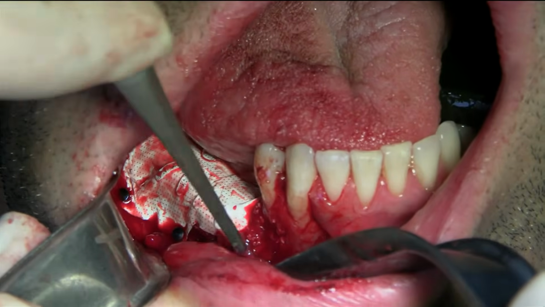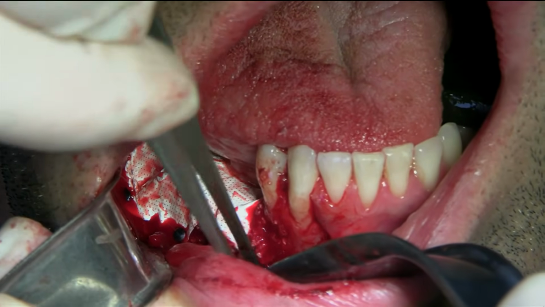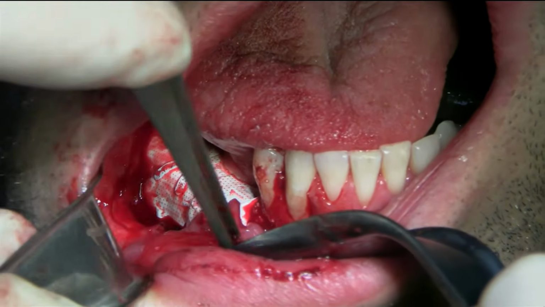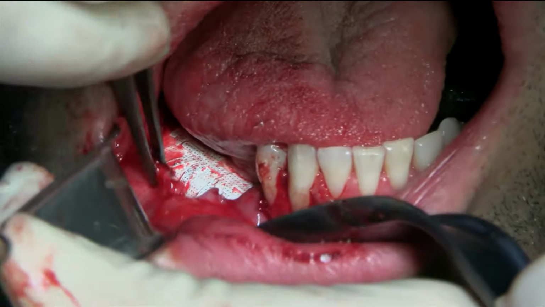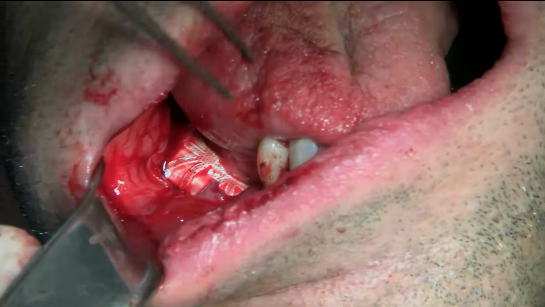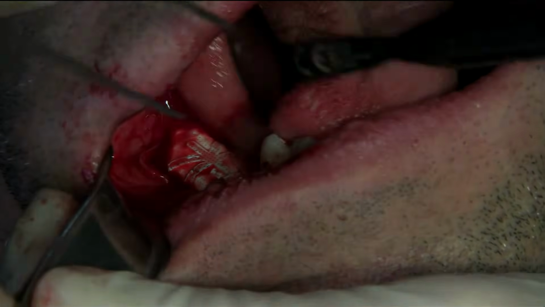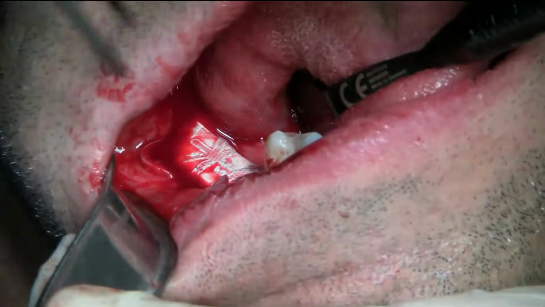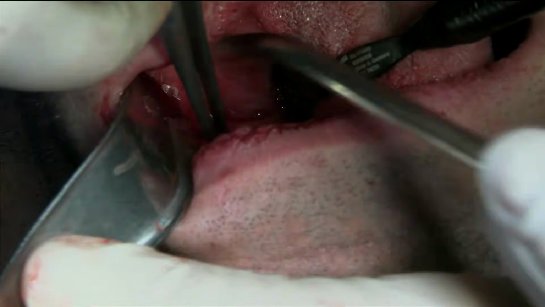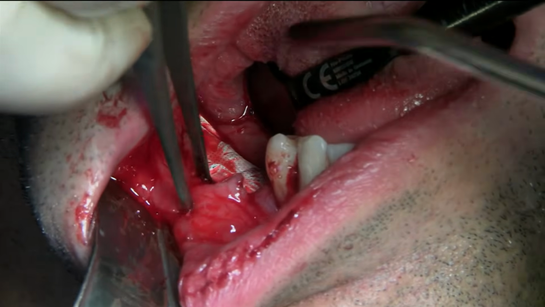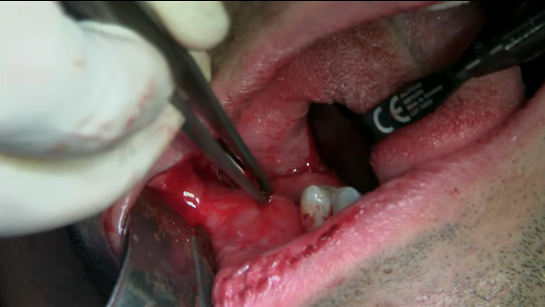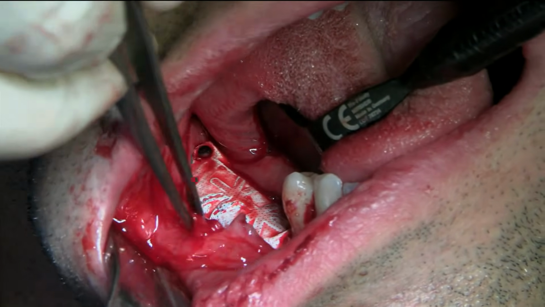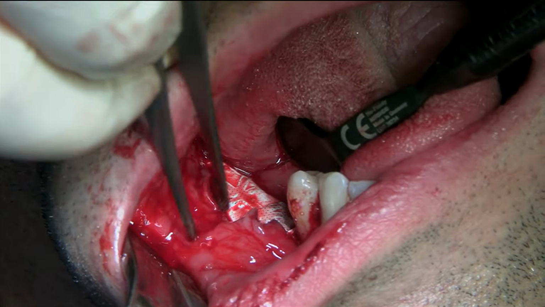Okay, I'm going back again here. Now let's see how the flap will close. You need to retract the lingual. Okay, you can see the buccal. That's good. Oops. Yeah, we're going to give you a little bit more anesthetic. So here's, this is closing. It's closing.